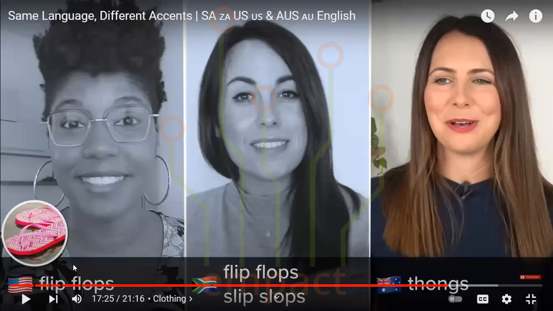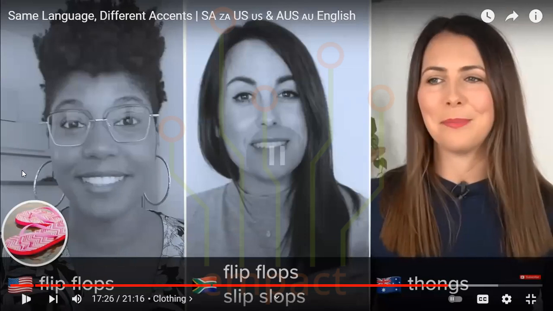So it's flip-flops in America, the same word, or slip-slops in Africa, but in Britain or in Australia it's quite different. It's thongs. We also call this one slippers. Also slippers, but slippers are the kind of thongs generally used inside the hotel. It's not that much like this; it's fabric or a different material.